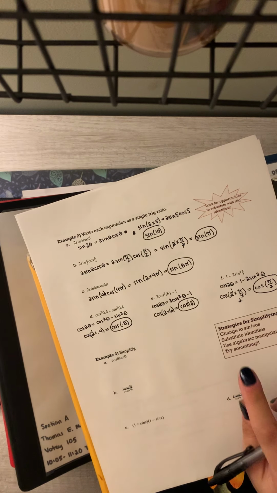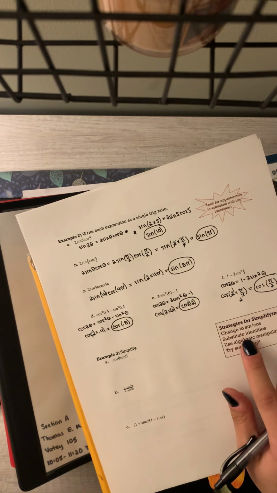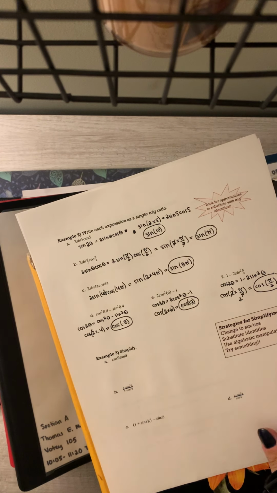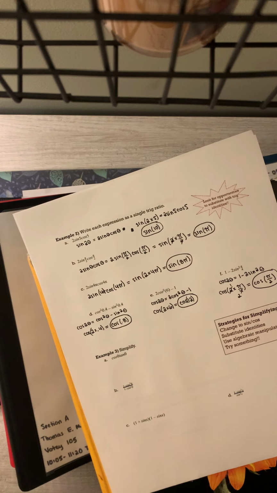When you're looking at these, it says on the right here, strategies for simplifying. Change any values you have in terms of sine and cosine, substitute identities, use manipulations, try something. That last one is really, really pertinent. A lot of it just comes with trial and error.